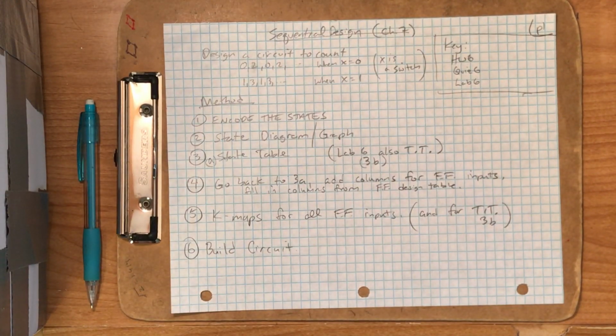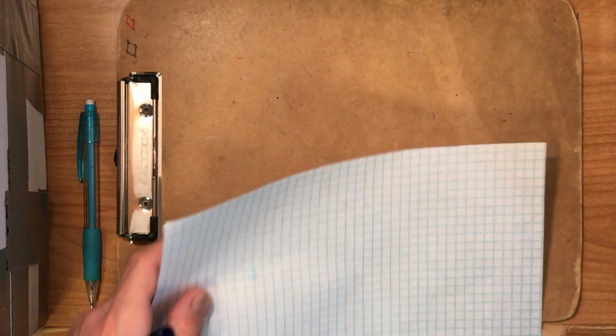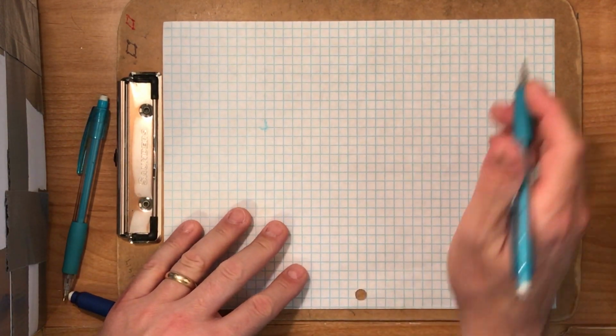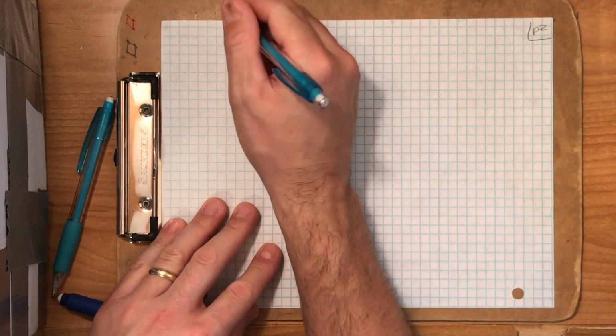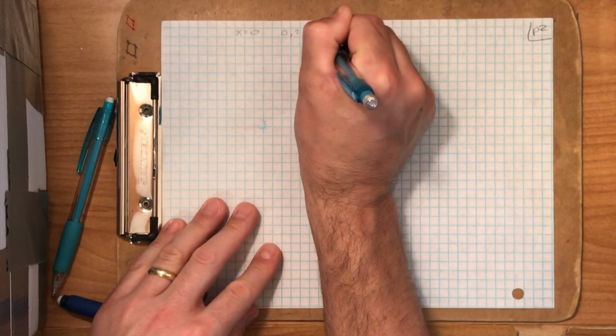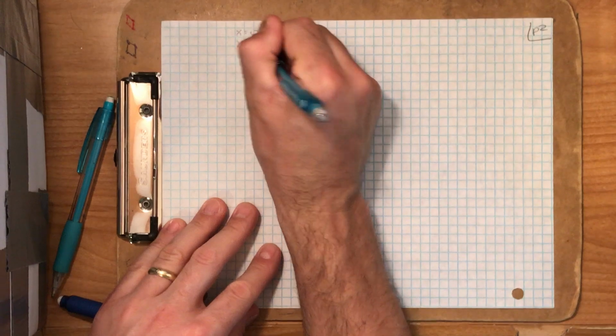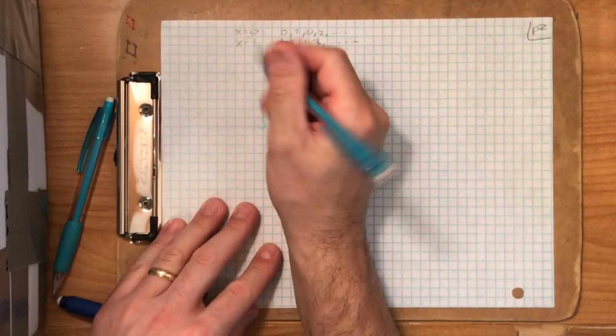And then 6, you build the circuit. All right, so just as a reminder, x equals 0, we go 0, 2, 0, 2, ... X equals 1, we go 1, 3, 1, 3, ... continue.